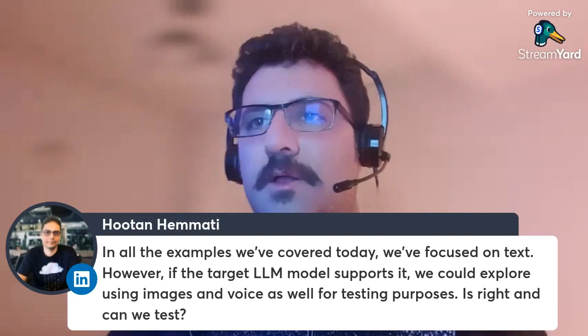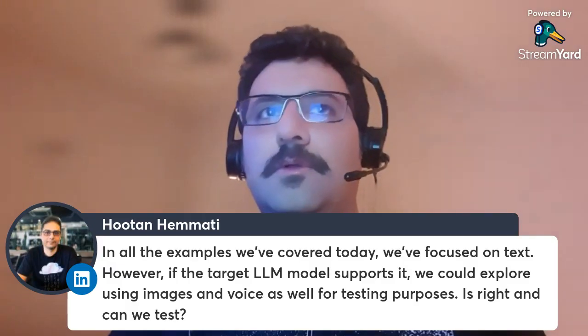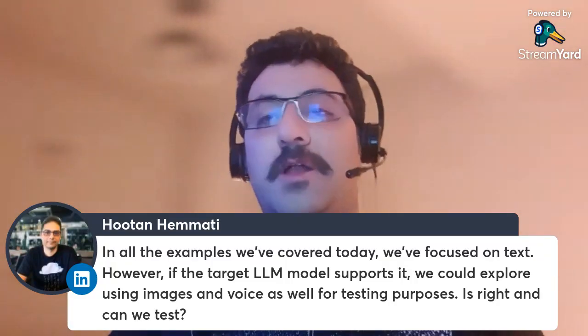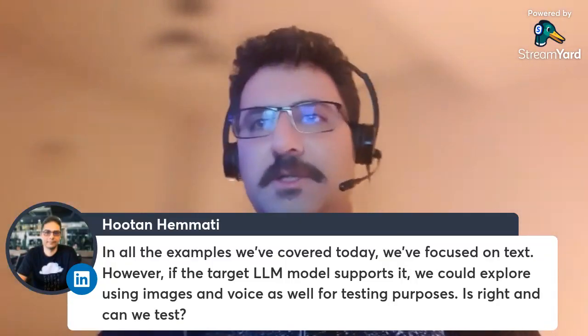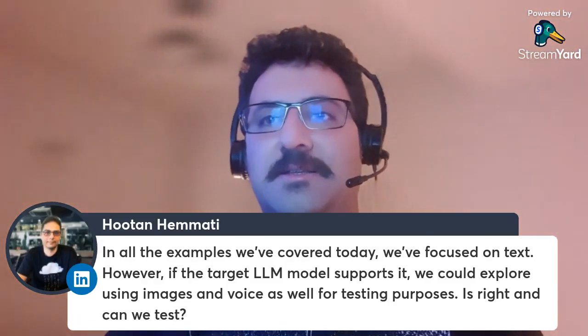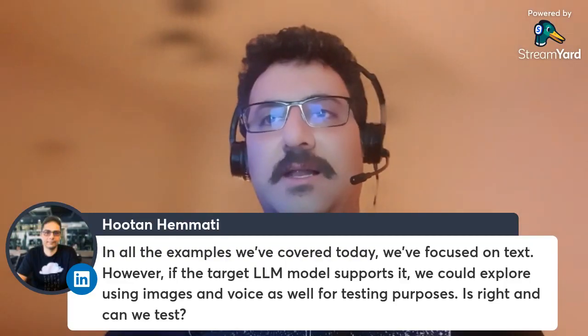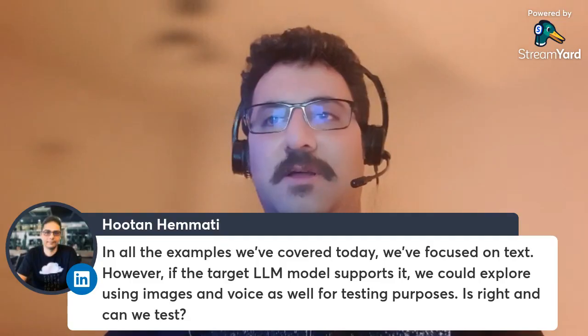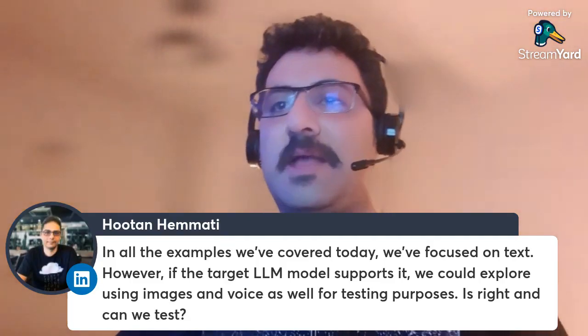Okay. In all examples we've covered today, we focused on text. Okay, yes, very good question, Hutan. So let me read it aloud. In all the examples we've covered today, we focused on text. However, if the target LLM model supports it, we could explore using images, voice as well for testing purposes. Is it right? And can we test?